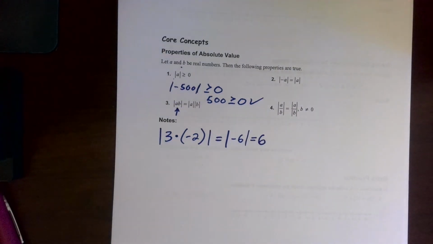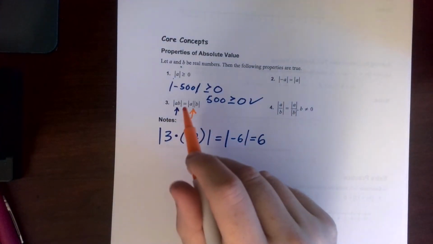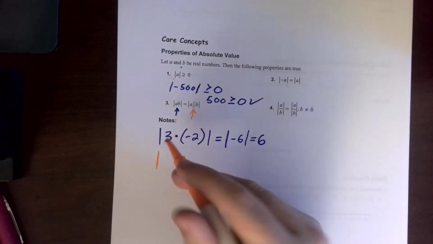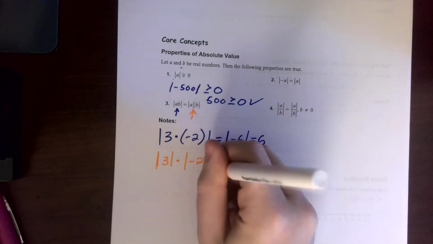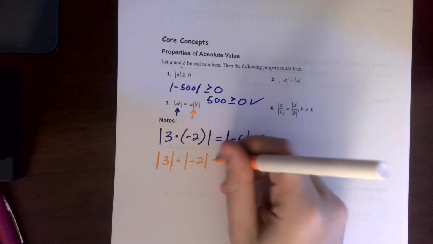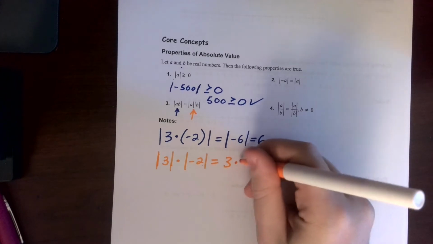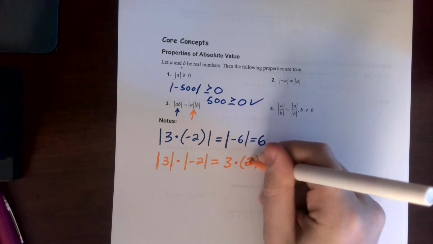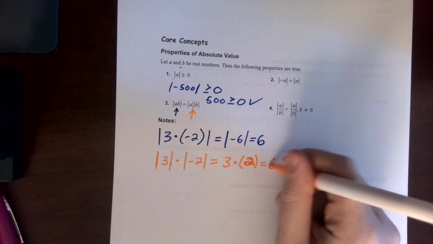The second half of the equation on this side says that 6 will also be equal to the absolute value of A times the absolute value of B. So let's use the same numbers and see if that's correct. Our A value is 3. Our B value is negative 2. Well, we know the absolute value of 3 is 3 away from 0, so it's 3. Negative 2 is 2 away from 0. So it's negative 2. Or sorry, I apologize. It's not negative 2, it's positive 2, because it's 2 away from 0. 3 times positive 2 is also 6.